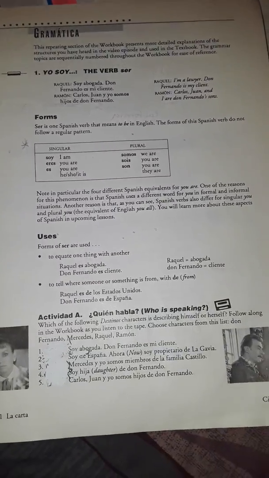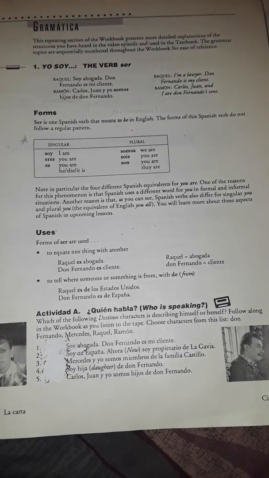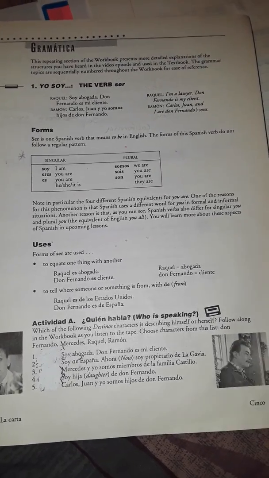That's the gramática for your homework. It's supposed to be, I believe, for Wednesday. So I'm just going over it so I can help you out.